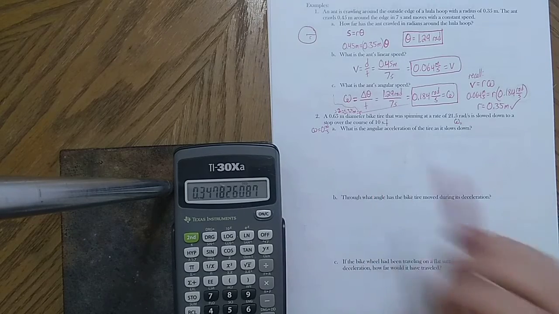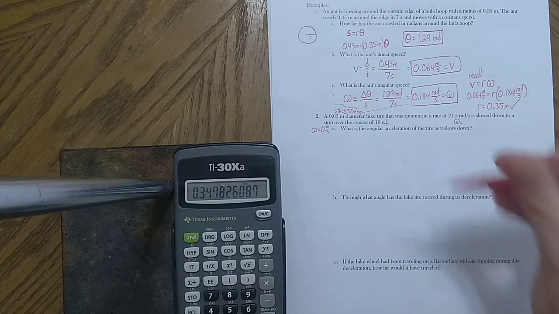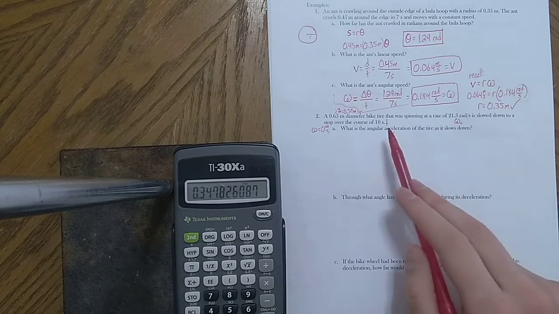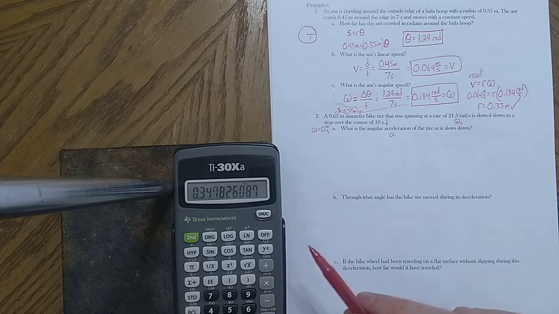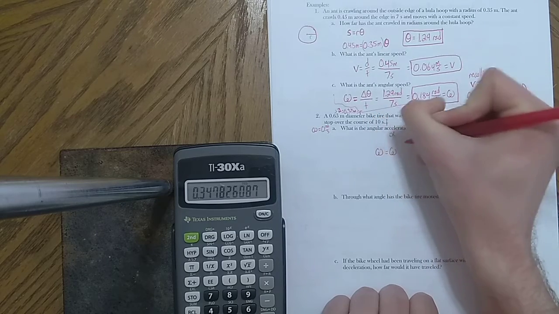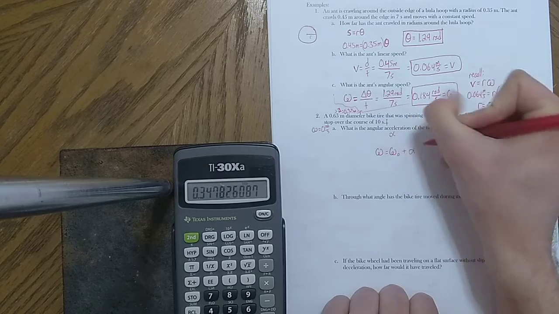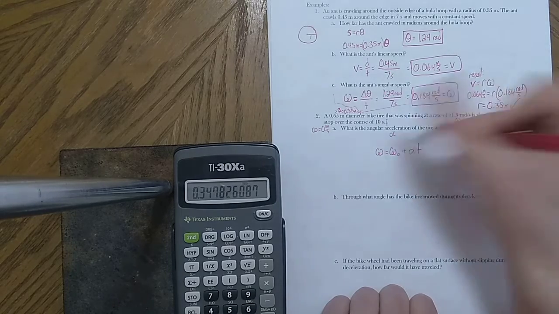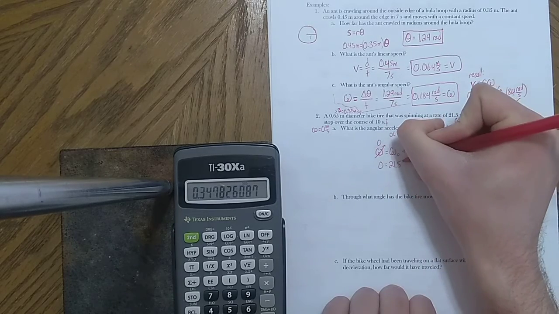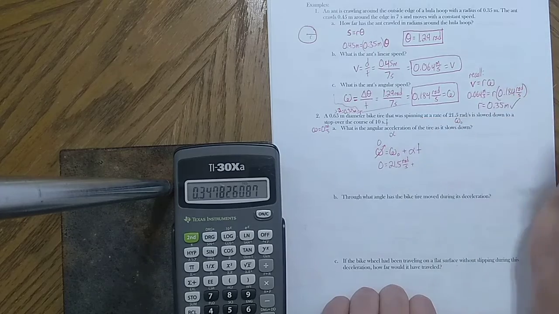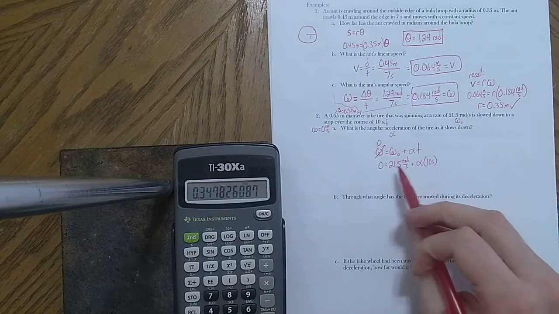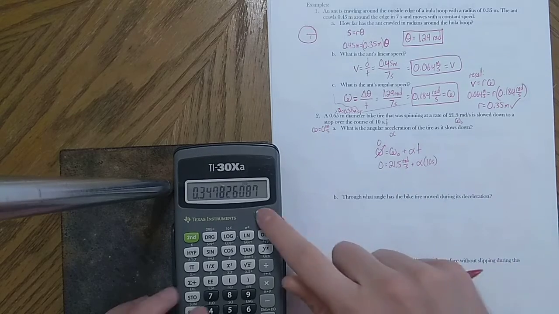A says, what is the angular acceleration of the tire as it slows down? Remember, angular acceleration is alpha. In order to solve for alpha, we know the time and the initial and final angular speeds, so this should be pretty easy. We have the equation omega equals omega naught plus alpha times t. The final angular speed is 0, the initial is 21.5 radians per second, plus alpha, what we're looking for, multiplied by 10 seconds. To solve for alpha, I would subtract the 21.5 over to the other side and divide by 10.